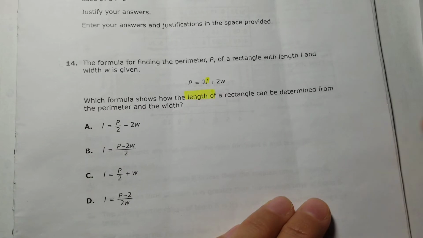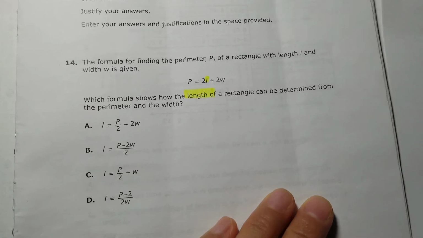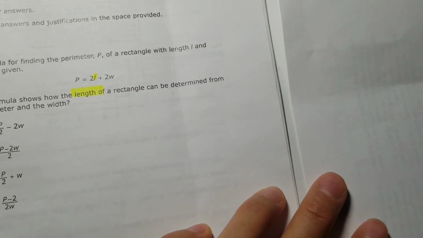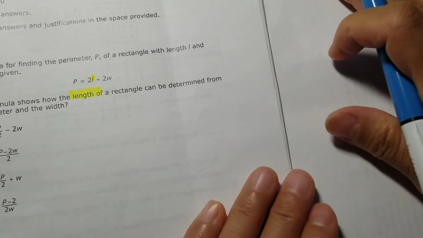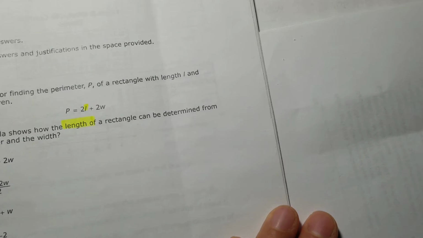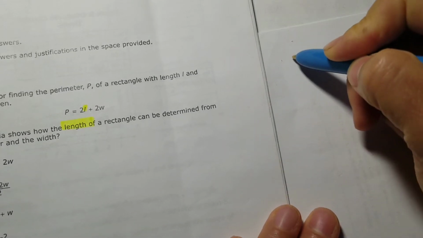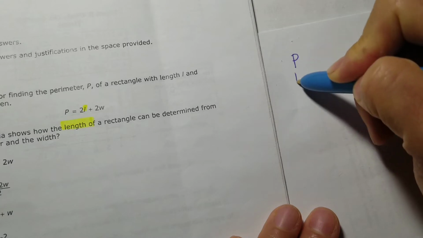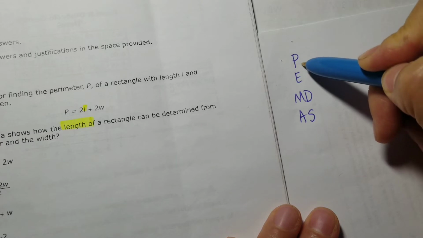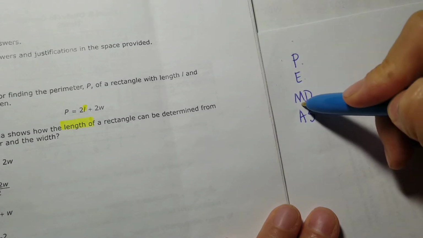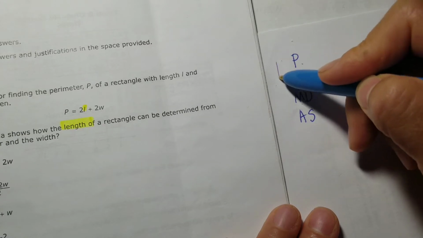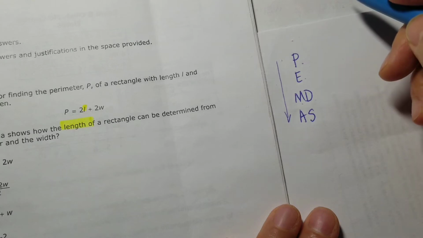Before we do that, let's do a quick recall about the order of operations. Someone might say that's too easy, that's like first grade math. Yeah, this question is the easiest one in the entire package, I believe. So the order of operations we call PEMDAS: parentheses, exponent, multiplication, division, addition, and subtraction. When we do it, we follow this order.